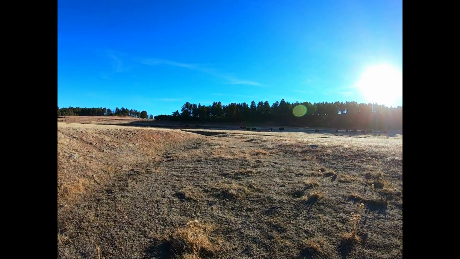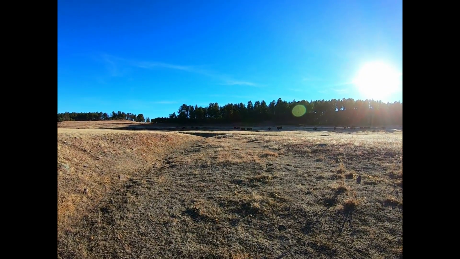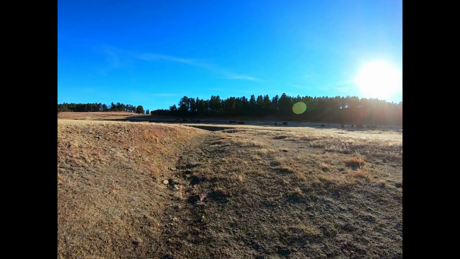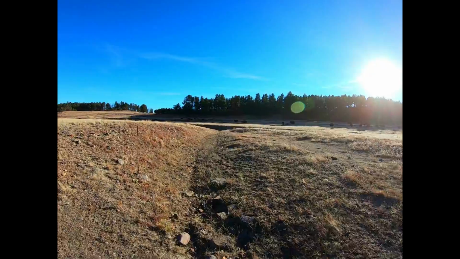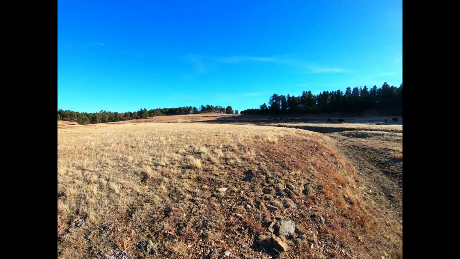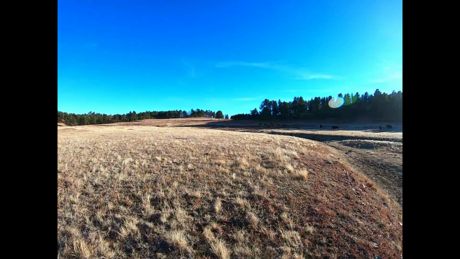Oh, look at those bison fighting. Can you see it? Can you see them? Oh man, they're still going at it. They're ramming horns or whatever. So yeah, that's the plan.